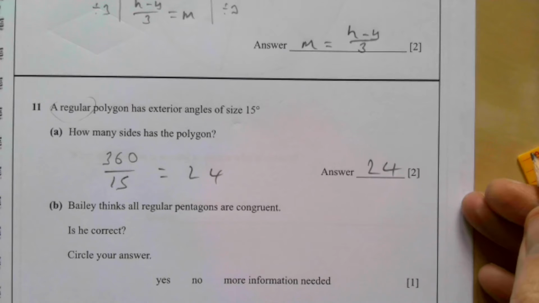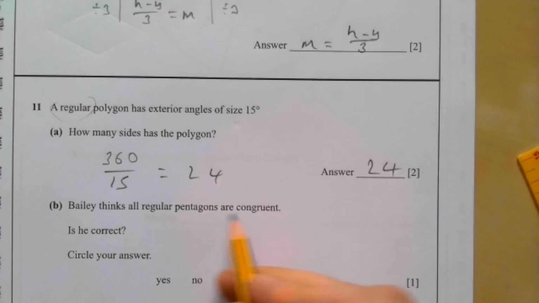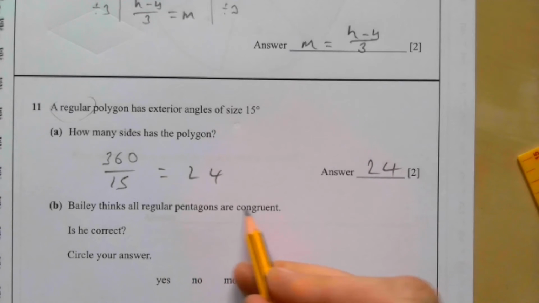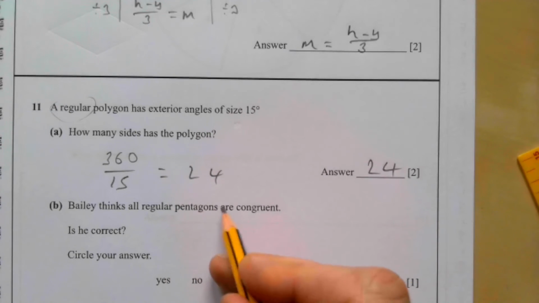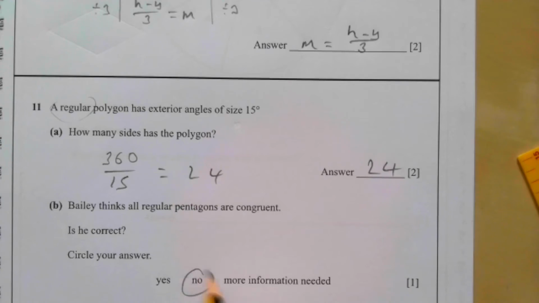Bailey thinks all regular polygons are congruent. Is he correct? Circle your answer, yes or no. If it's a regular, sorry, I maybe said the wrong thing there. If it's a regular pentagon, they can be different sizes, so the answer to that one is going to be no.